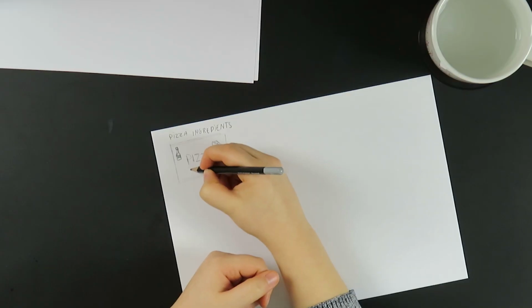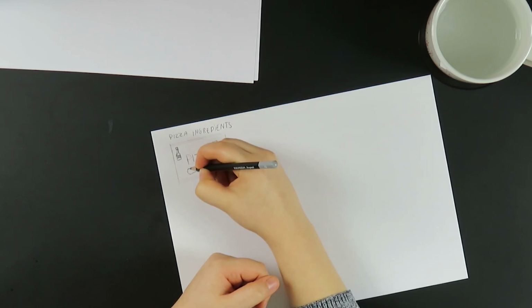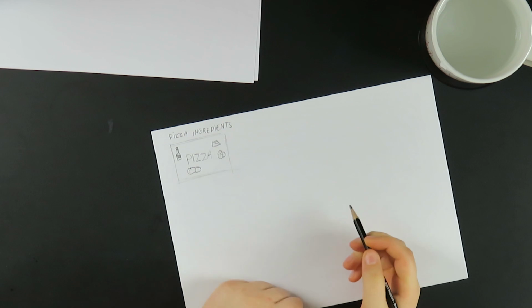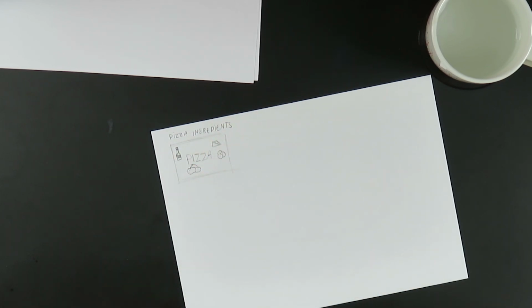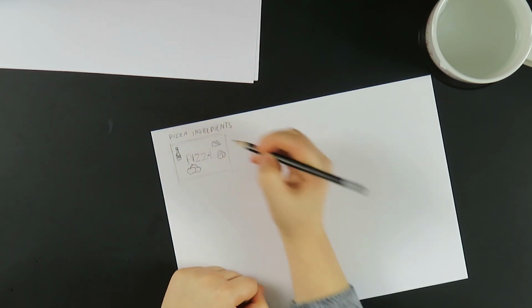Yeah, we also need the tomato sauce still. So I'm not going to draw the sauce because I think that's kind of messy. I'm just going to draw the tomatoes because I think that's a lot more fun. So, okay, maybe give them something like this. They're hanging still together.